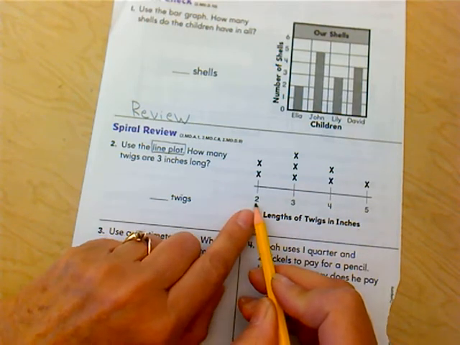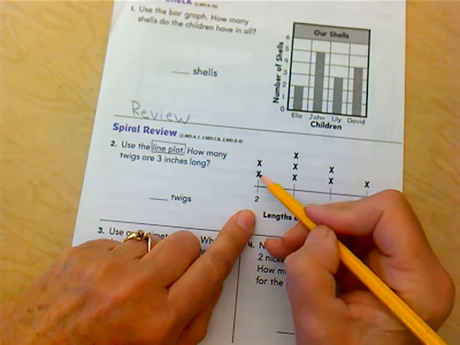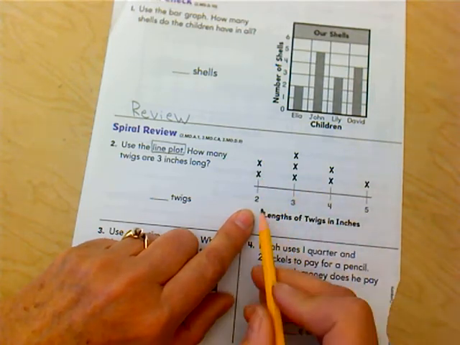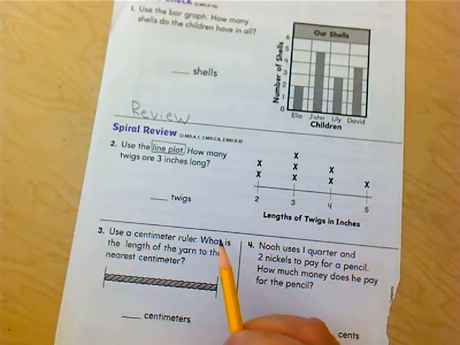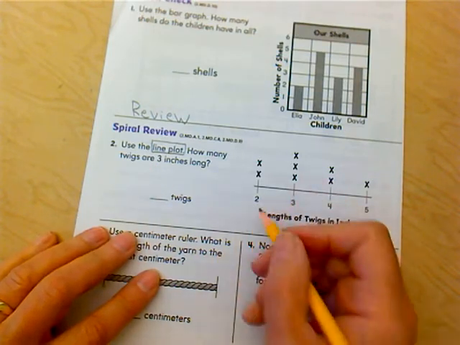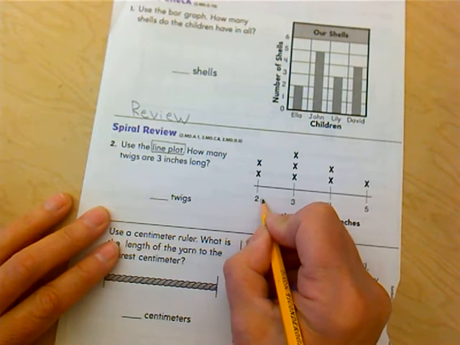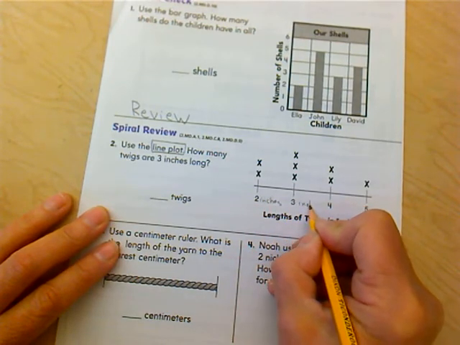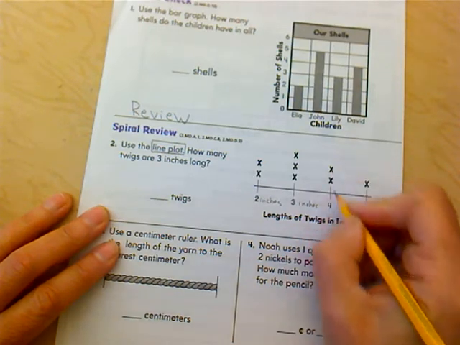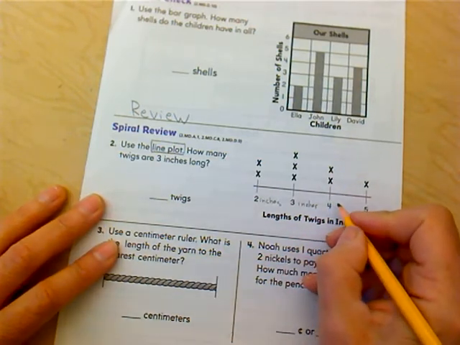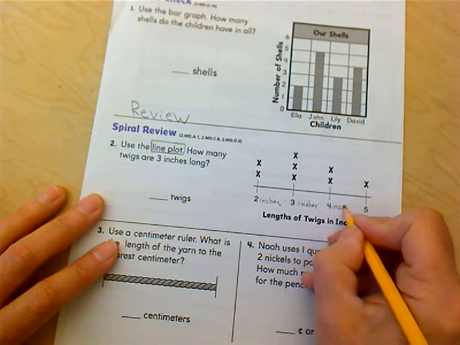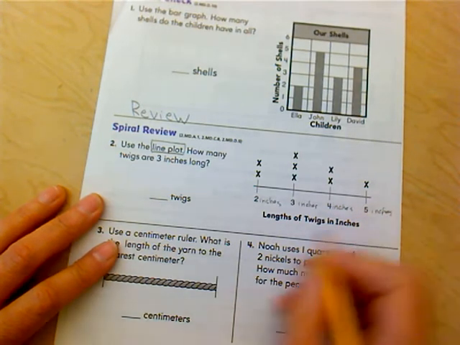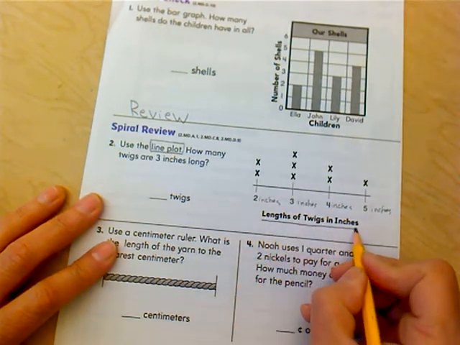So I have, each one of those X's stands for a twig. Lengths of twigs in inches. So this would be 2 inches. This would be 3 inches. This part of my line plot would be 4 inches and 5 inches. So this was the length of the twigs in inches.